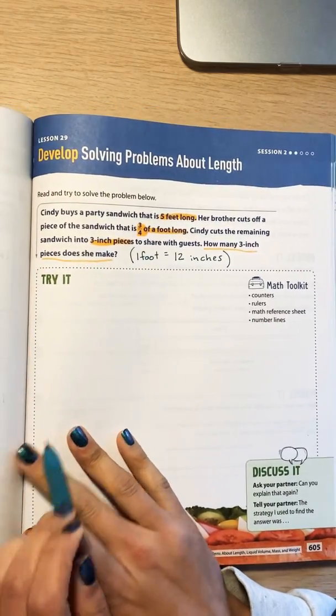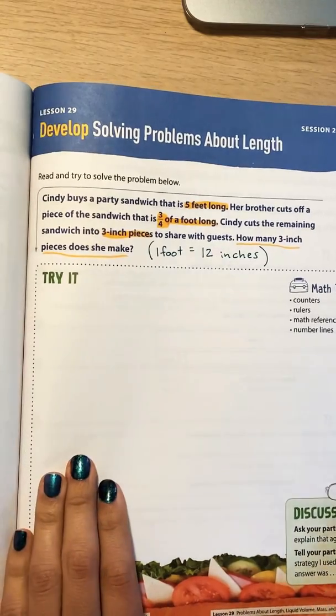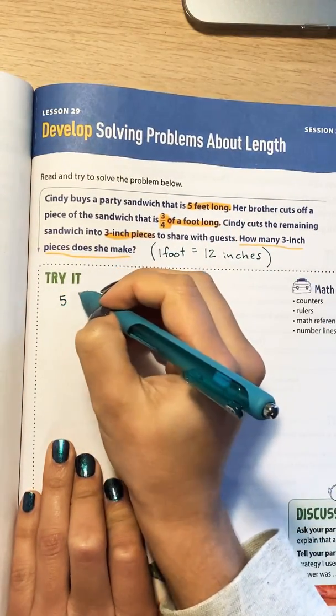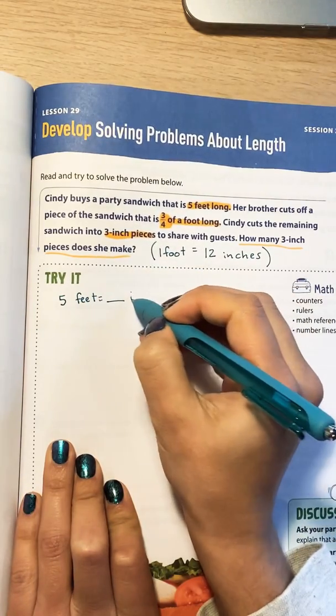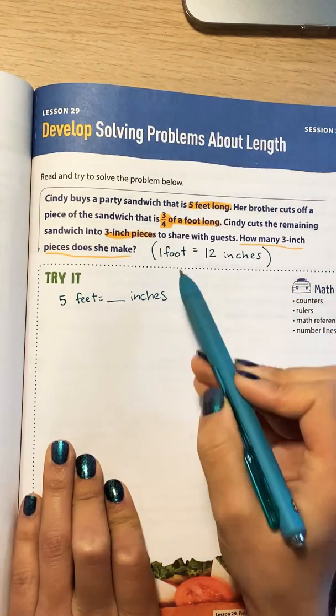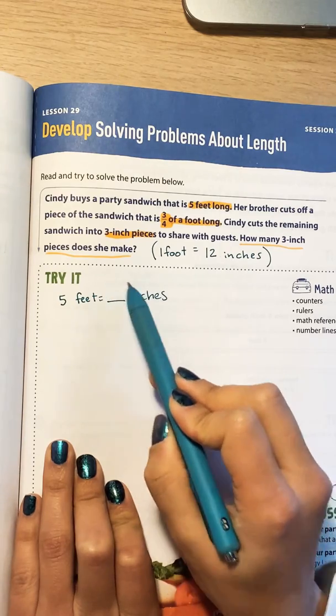I think I'm zoomed in enough, a little more. Okay, so 5 feet long. So let's convert that first. So the sandwich is 5 feet equals how many inches?